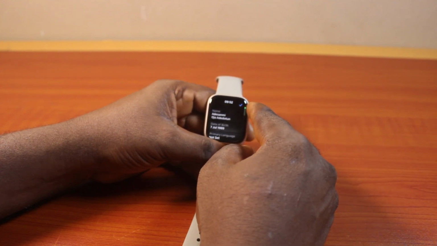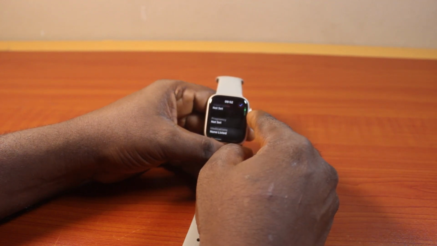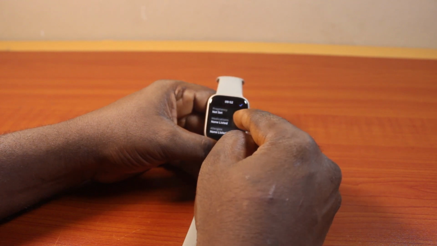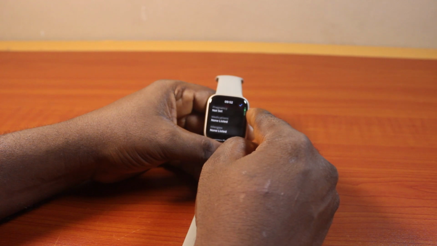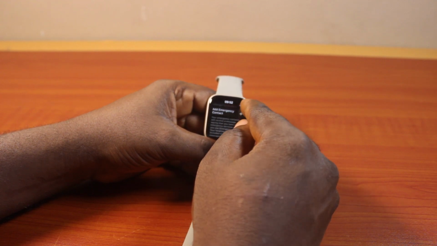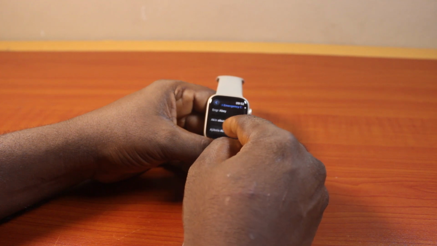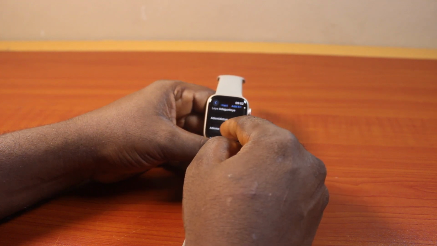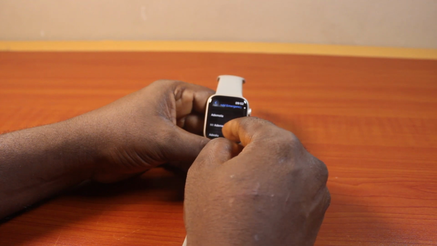Then you can just scroll down, change your date of birth, your organ donor status, are you pregnant or not, medication, if allergic to anything, and here add emergency contact. Just click on the plus icon to add emergency contact, then scroll down until you get to the contact you want to add as your emergency contact on your Apple Watch.